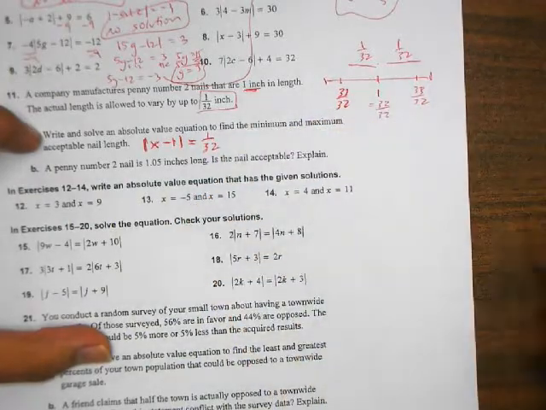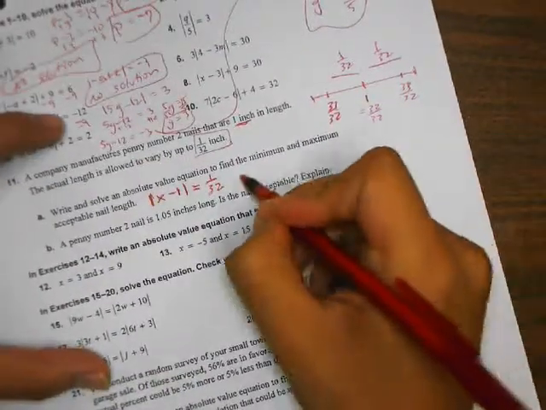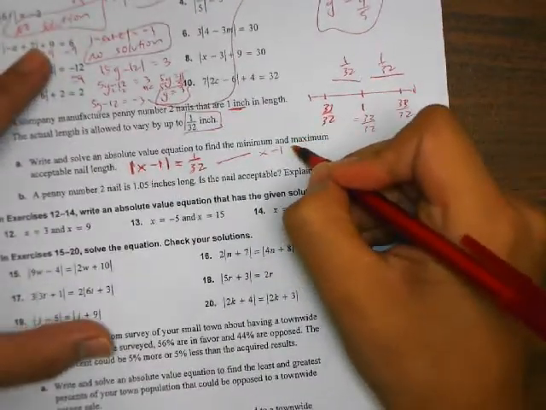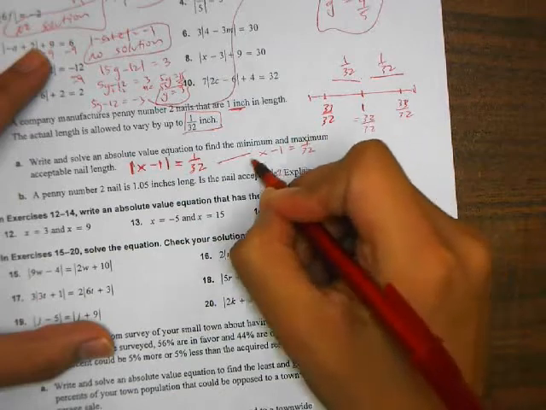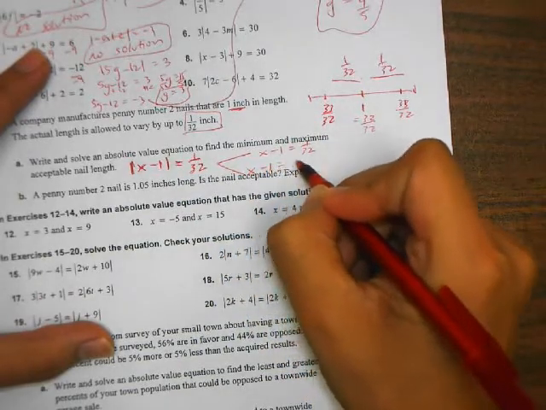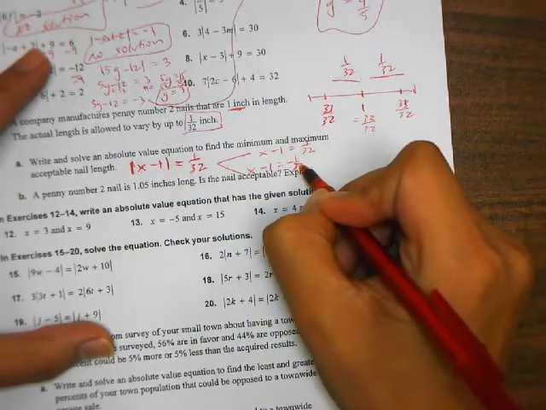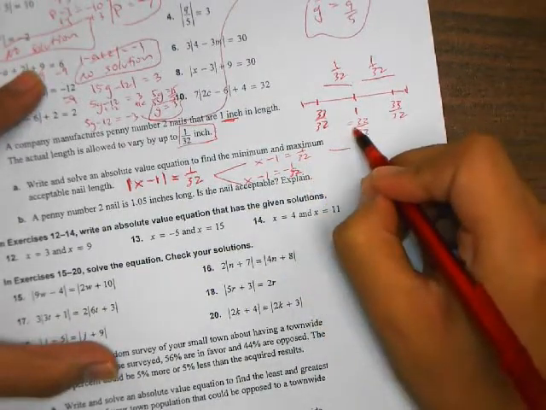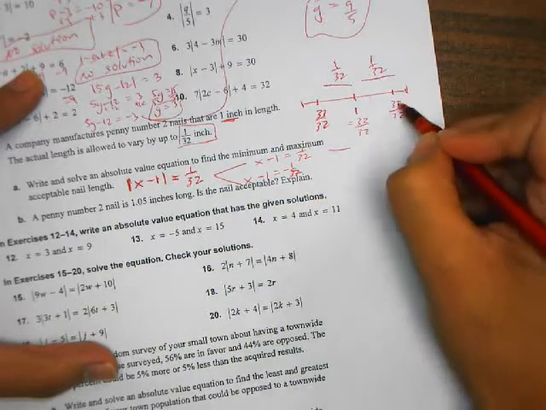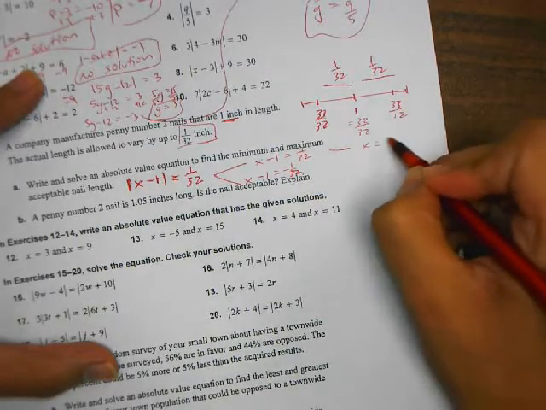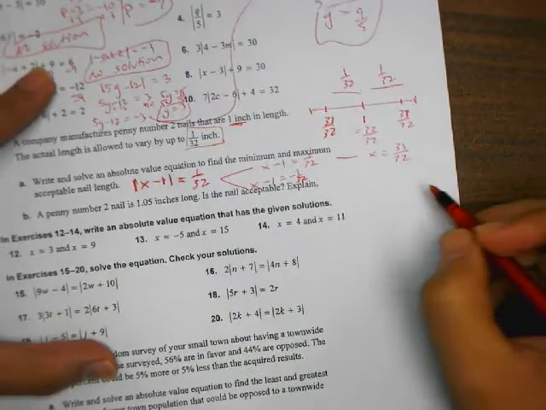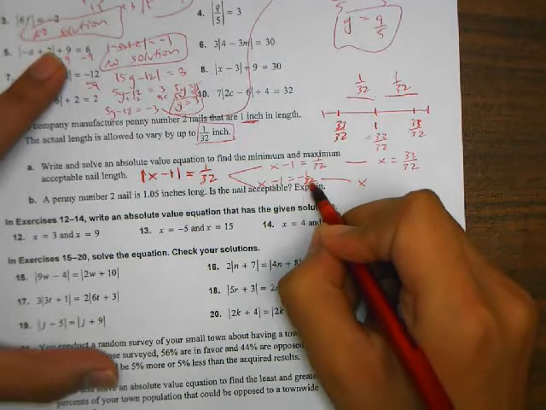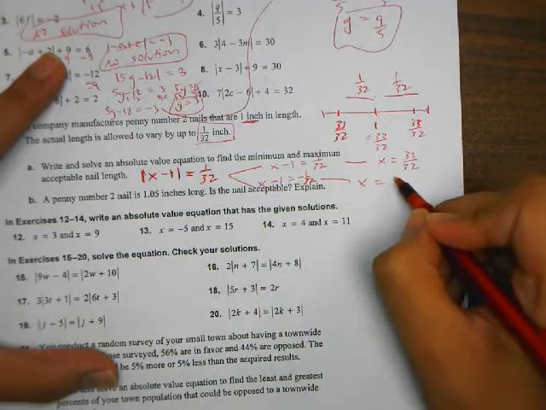So when we go to solve it, our first equation is x minus 1 is equal to 1 over 32, and the other one is x minus 1 is equal to negative 1 over 32. This one, we add it, and we get 33 over 32, so then x equals 33 over 32. And this one here we have x, negative 1 over 32 plus 1 is 31 over 32.